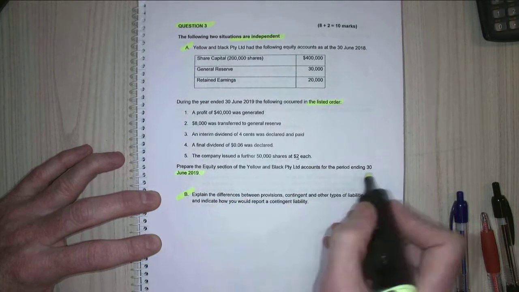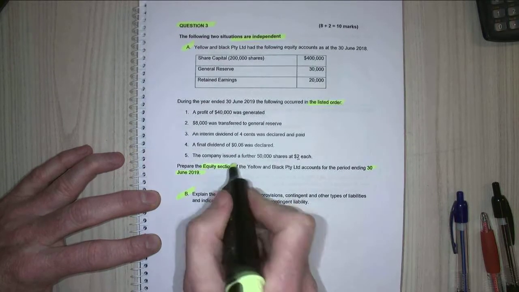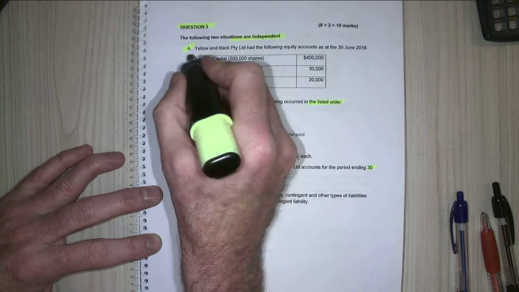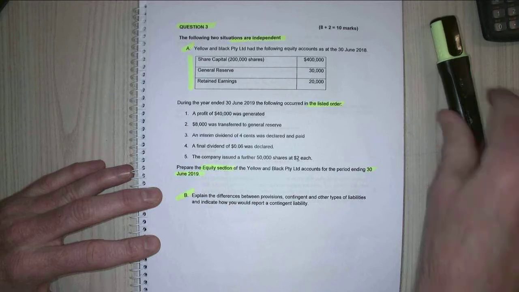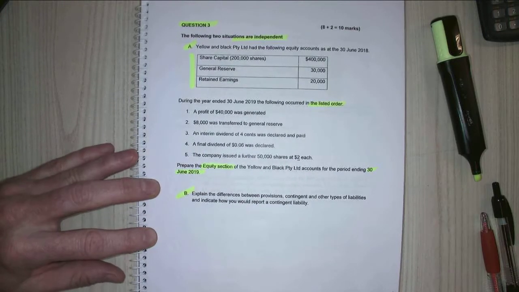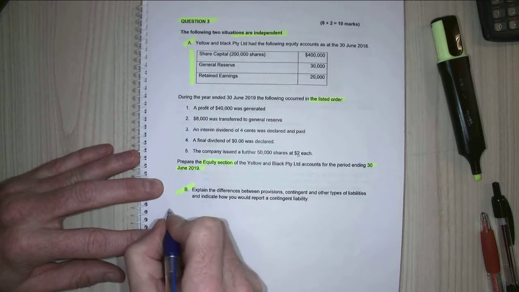June 2019. So it's the equity section, and the best thing about it is, there it is there. So you know the accounts that you have to pick out. This is not too hard. Should be just easy peasy lemon squeezy. So A.